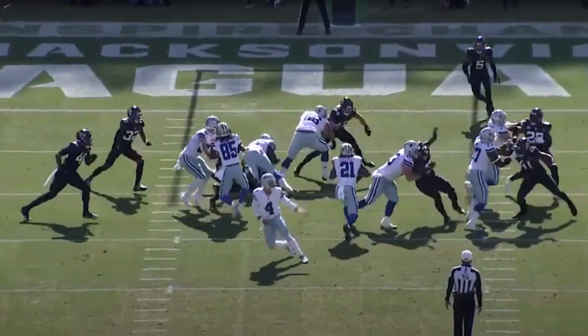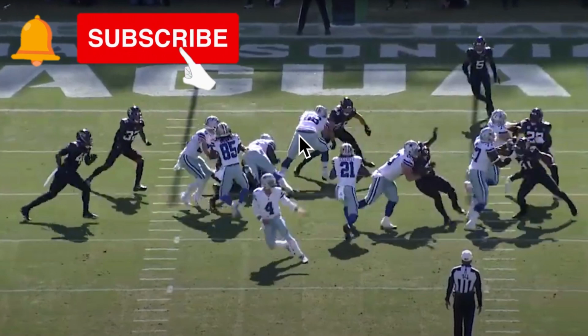Oh, here's our problem. He didn't come fast enough. This guy fell down on the double team. It's actually a scoop play. That's pretty much how they had to block him. Scoop up to the linebacker. So he fell down, and there's your problem.